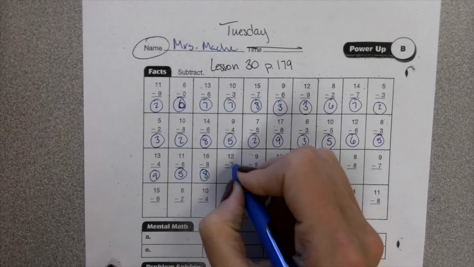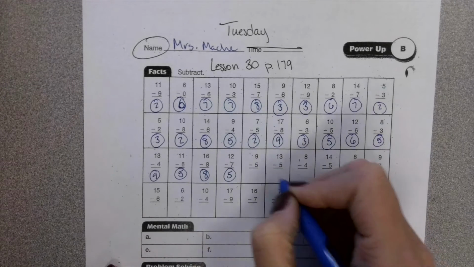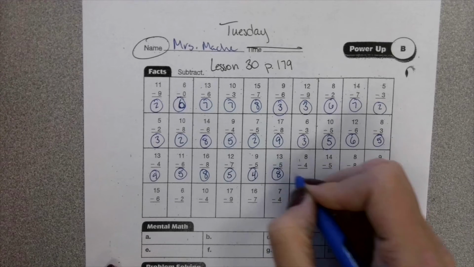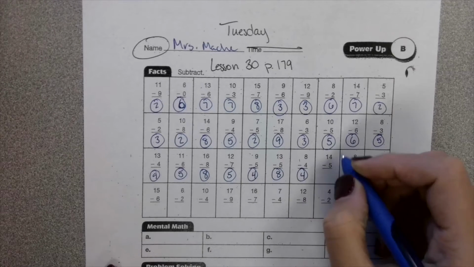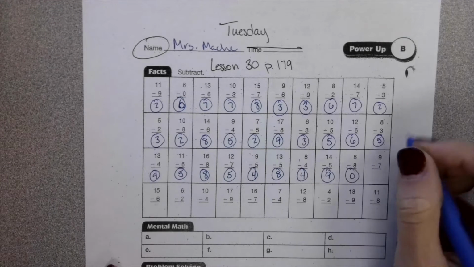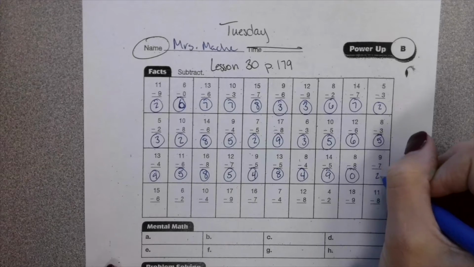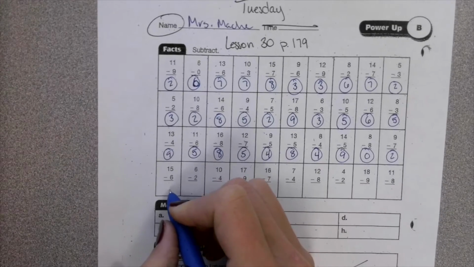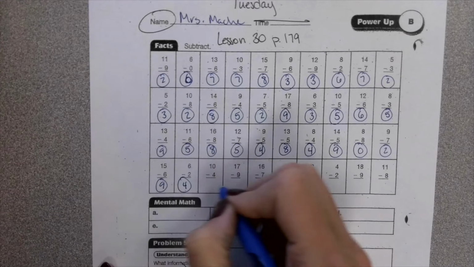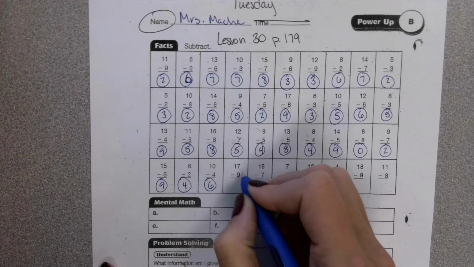16 minus 8 is 8. 12 minus 7 is 5. 9 minus 5 is 4. 13 minus 5 is 8. 8 minus 4 is 4. 14 minus 5 is 9. 8 minus 8 is 0. 9 minus 7 is 2. 15 minus 6 is 9. 6 minus 2 is 4. 10 minus 4 is 6.